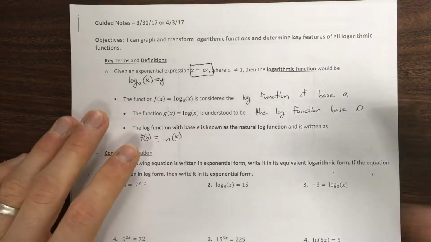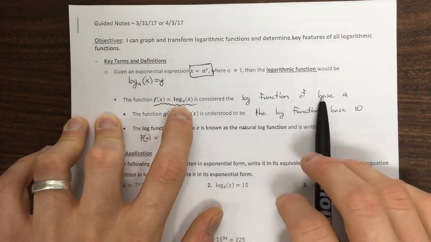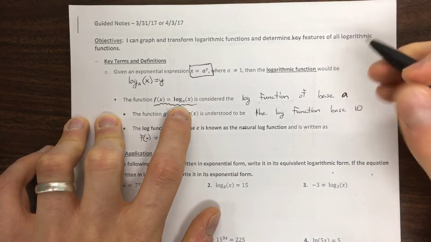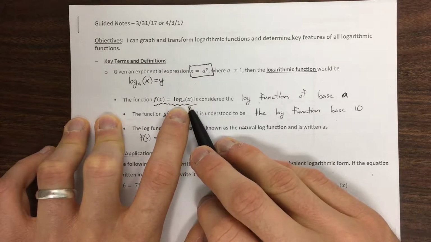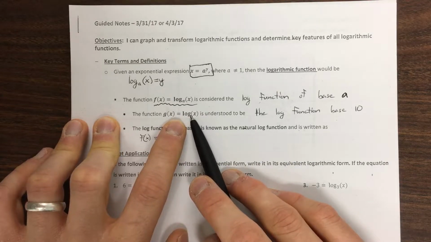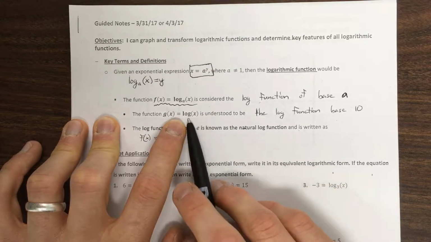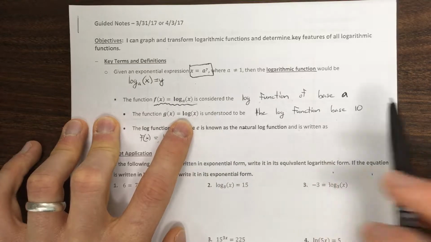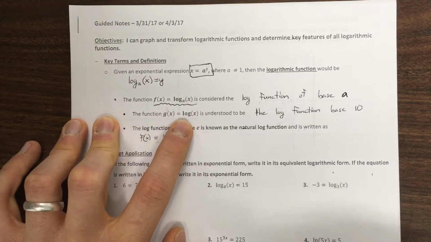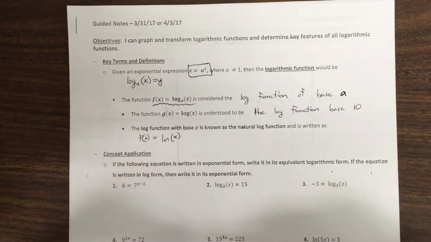Now a few things. We call this the log function of base a. We're going to see how these functions behave here in a little bit. If there's no base here, it's just log, then what it's understood is that this is the log function of base 10. The base 10 is used so frequently, especially in physical applications like chemistry and physics, that they just said, hey, instead of writing 10 all the time, let's just call it log. So it's understood base 10 if it's just log.